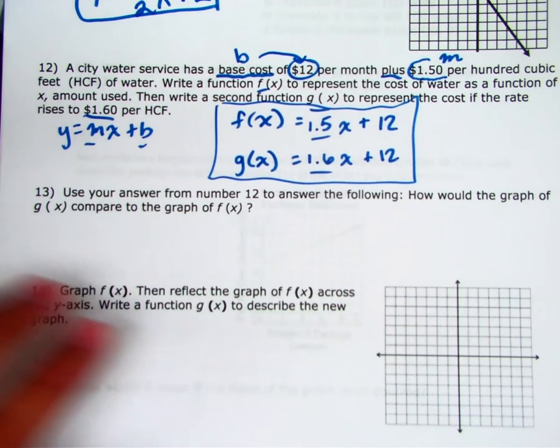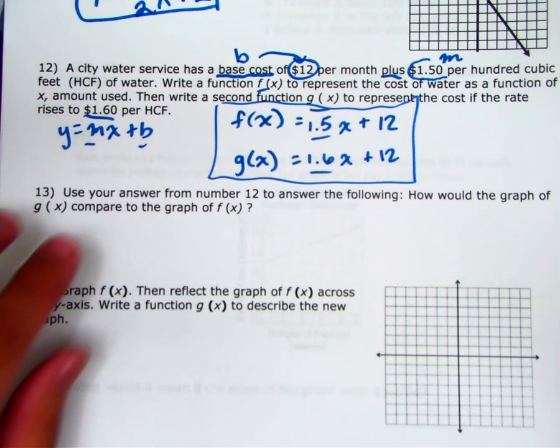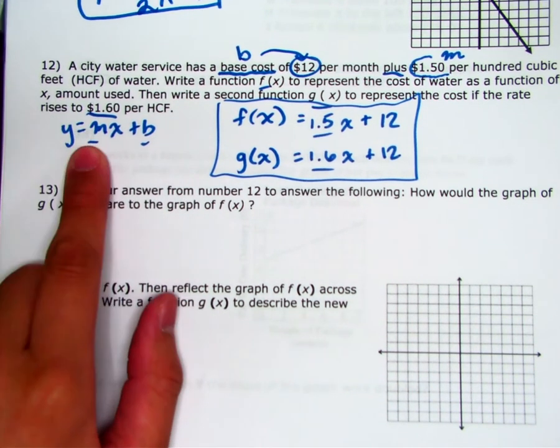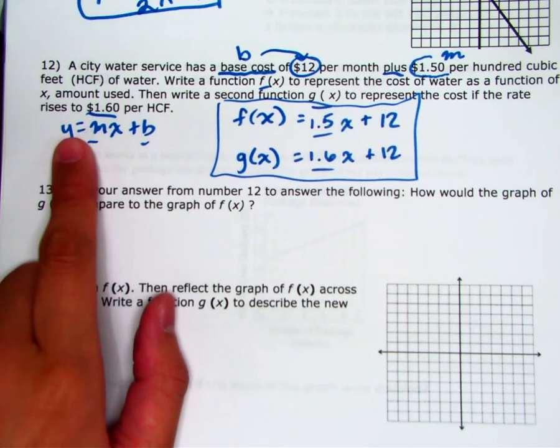Remember, whenever you're forming these types of equations, it's just two puzzle pieces to this slope-intercept form, which gives you your slope and your intercept. Just those two main things.